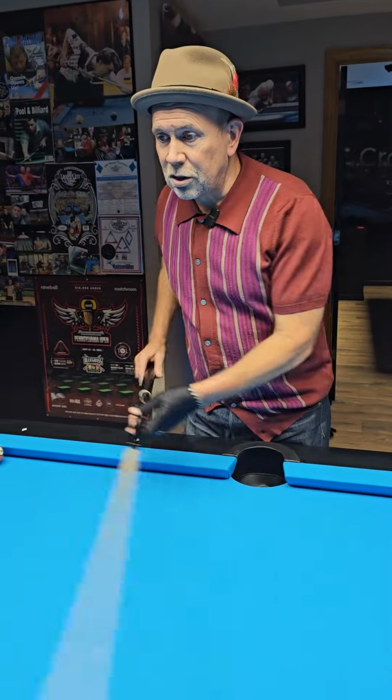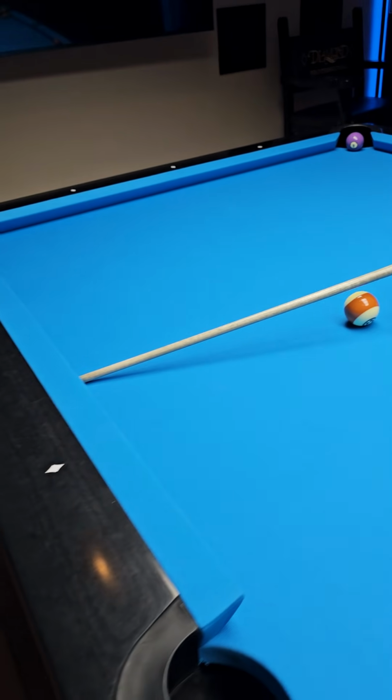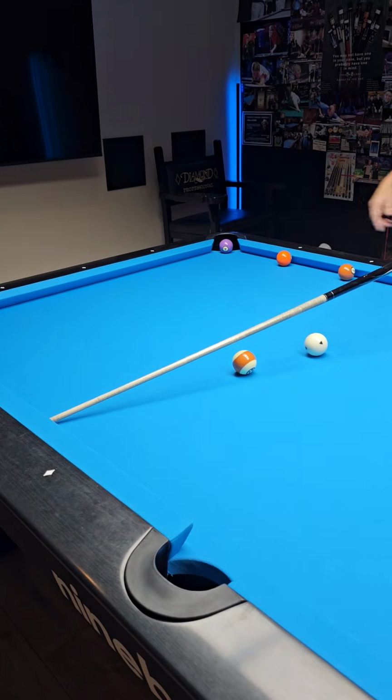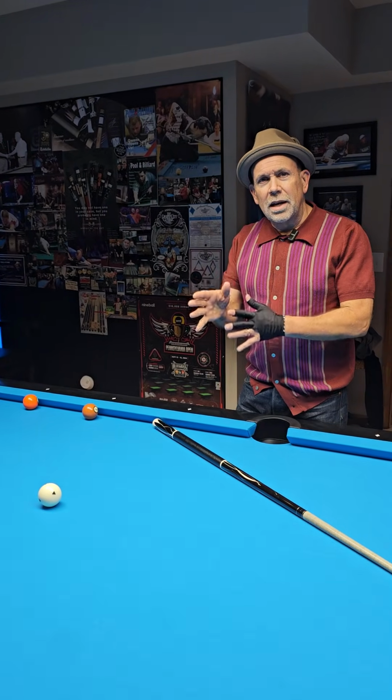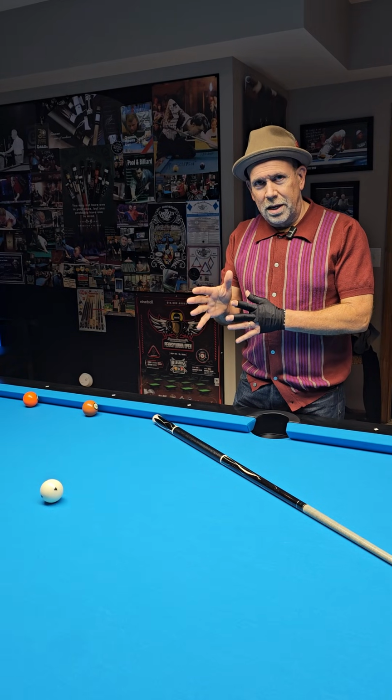If you don't hit the cue ball precisely, your system doesn't mean anything. I can hit the rail right there with outside English and make the ball. So where you're aiming is worthless if you're not hitting the cue ball exactly where you want to hit.